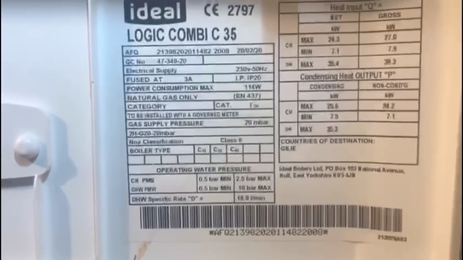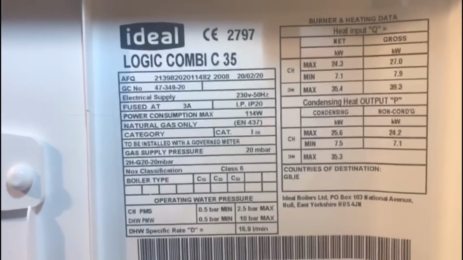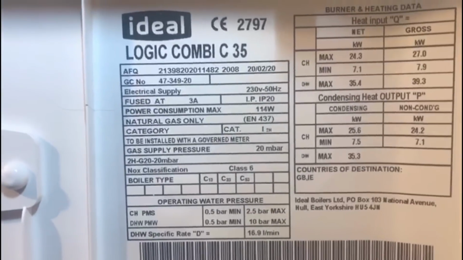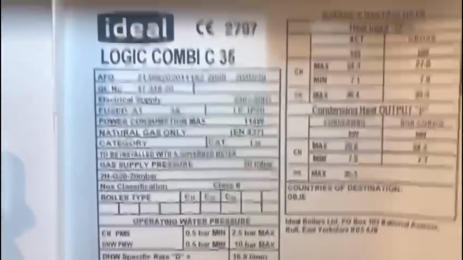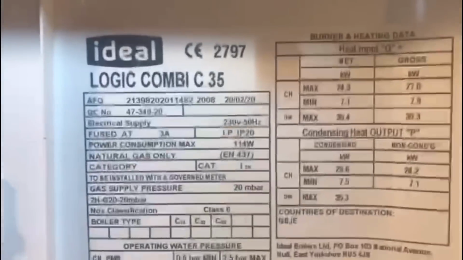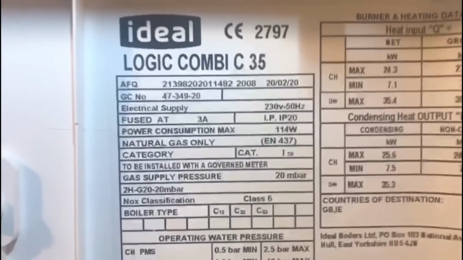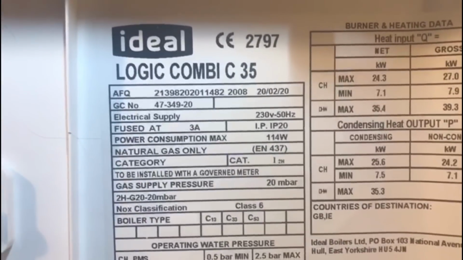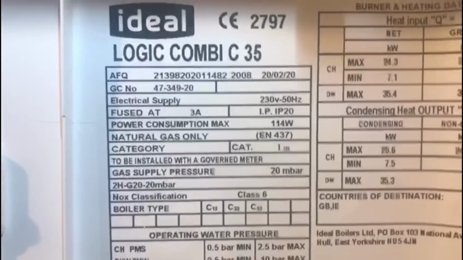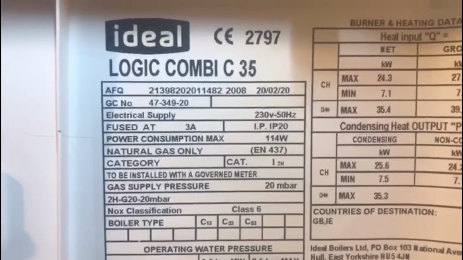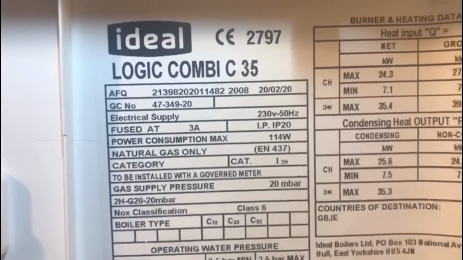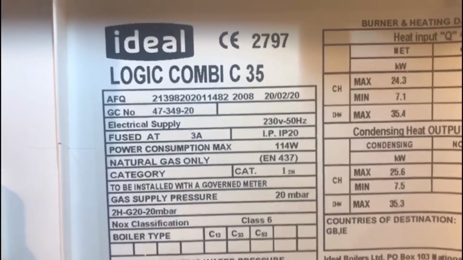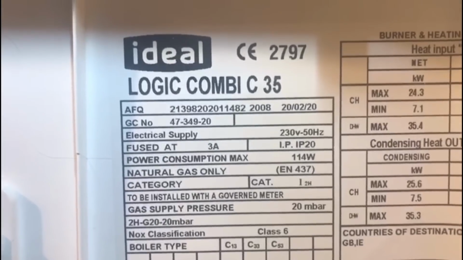So last but not least, this is the part where I normally advise you on the specific part for the boiler, the part number, etc. But in this instance, there's a possibility that you could clean the plate heat exchanger. Once our tests have proved that it is indeed restricted, you could try cleaning it, or you could replace it.